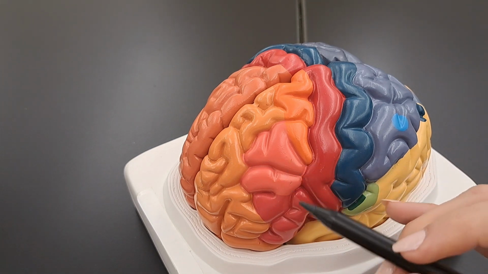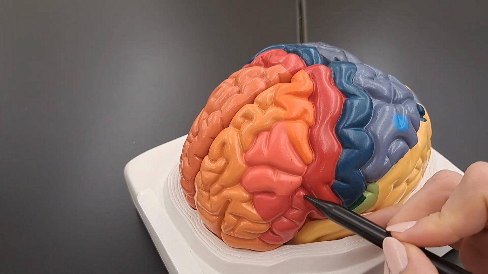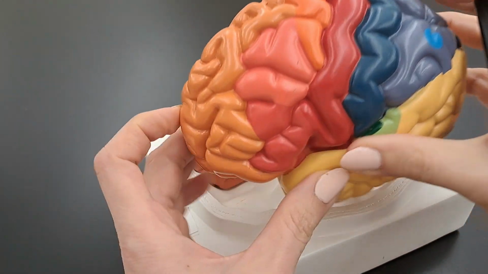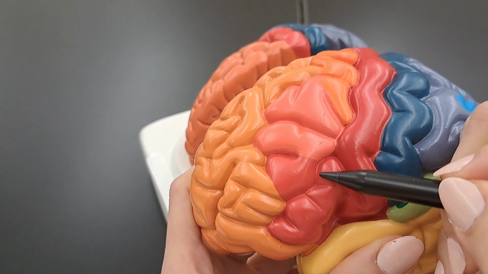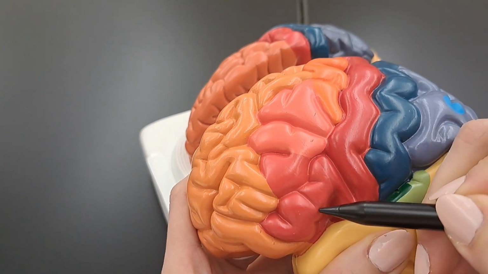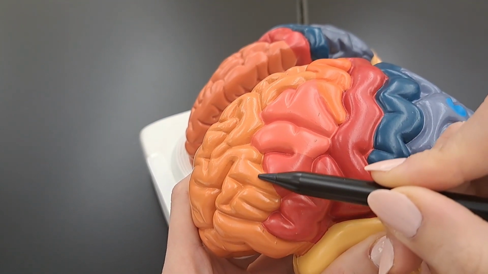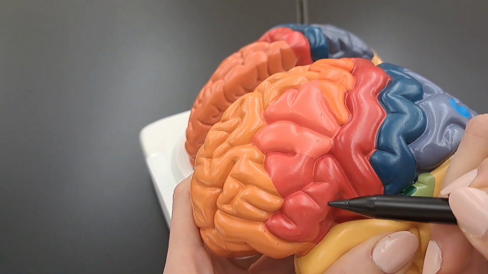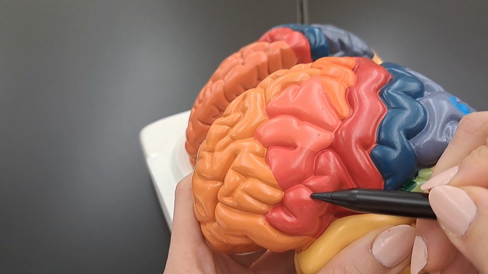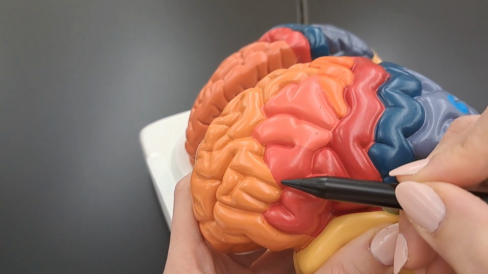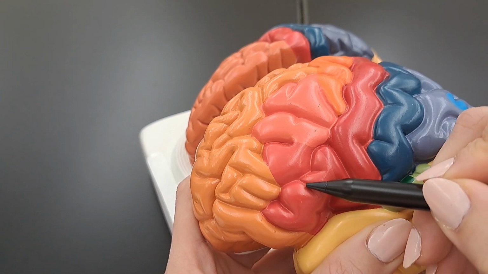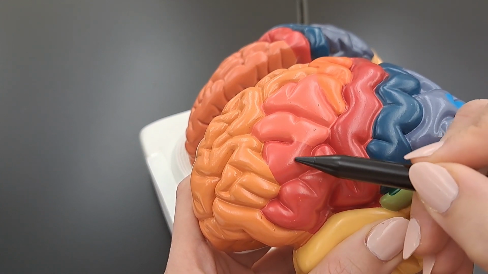On the frontal lobe, we have the Broca's area. Right here, the Broca's area. We have one Broca's area on the cerebral cortex, on the dominant cerebral hemisphere, usually the left. The Broca's area gives us the ability to articulate the speech because it coordinates the motor movement of muscles involved in speech production.